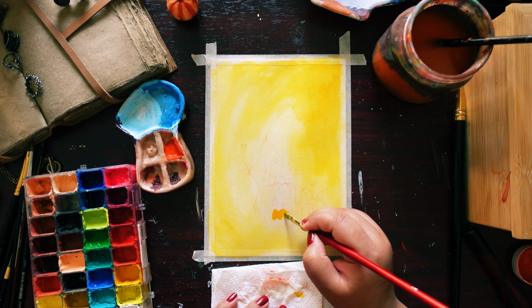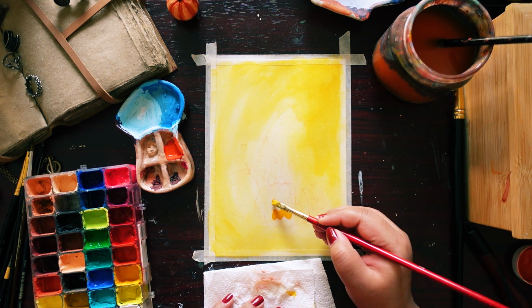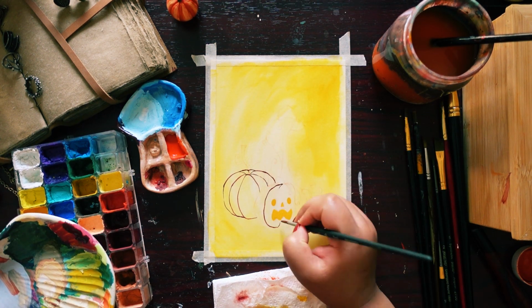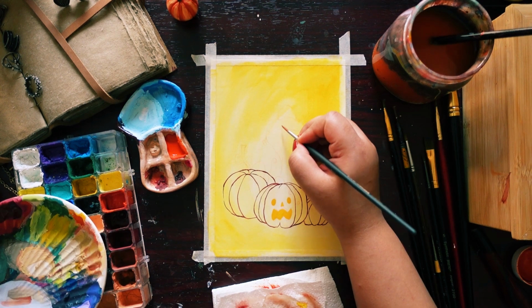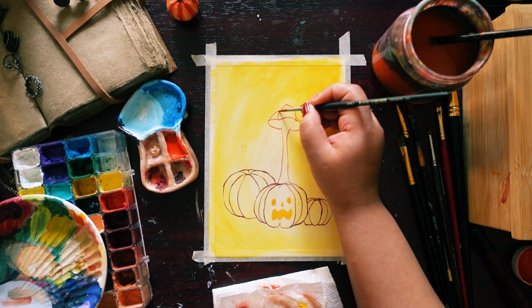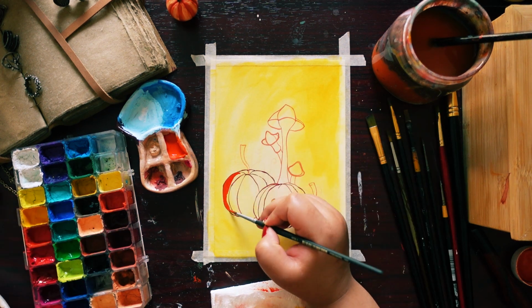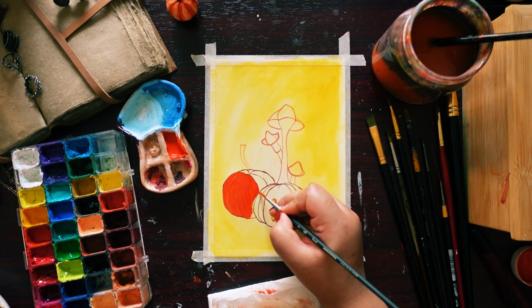Next, I am painting the carved parts of the jack-o'-lantern with a less diluted layer of cadmium yellow. Then with a mix of burnt sienna and crimson, I am going to add the outline to the pumpkins. Adding white to the same mixture, I am going to outline the mushrooms. Using vermilion and scarlet, I am going to fill in the pumpkins and the mushrooms respectively.